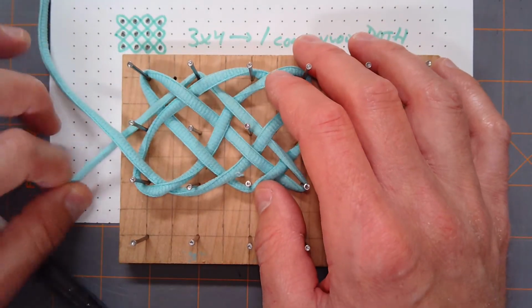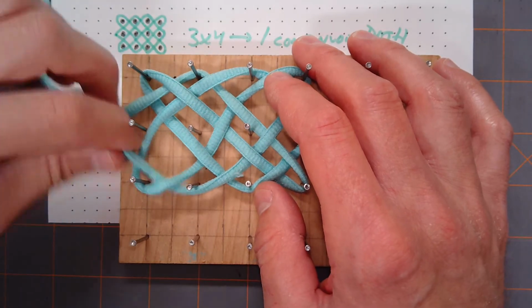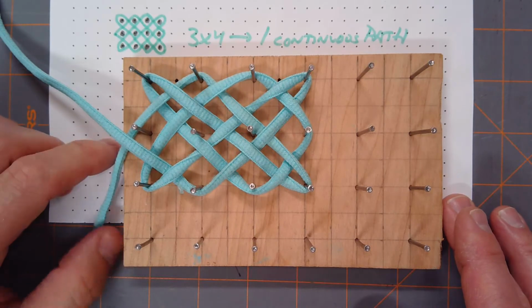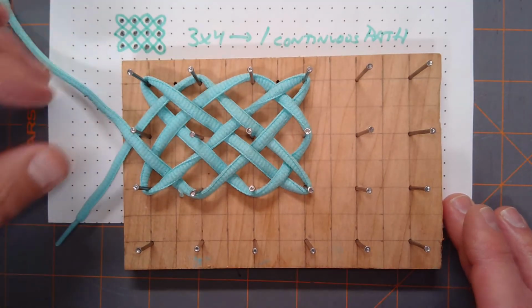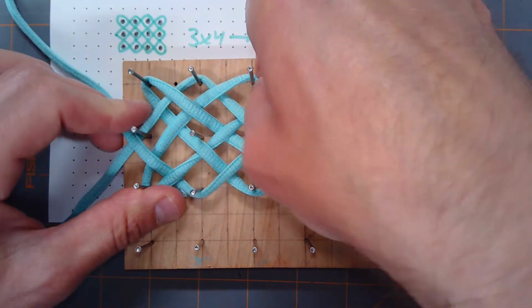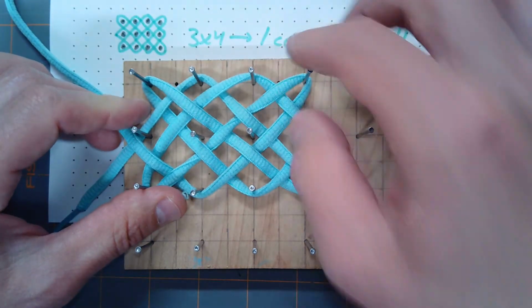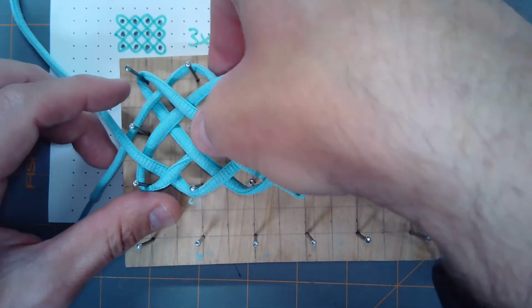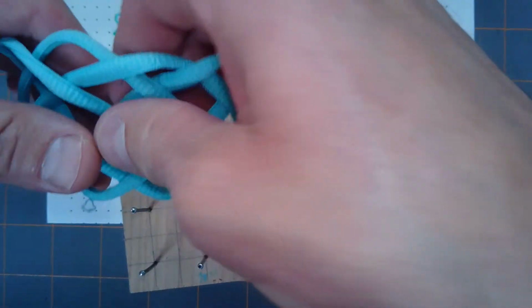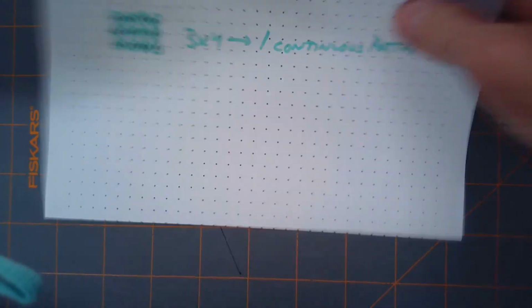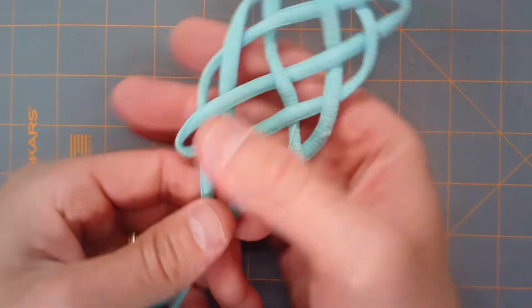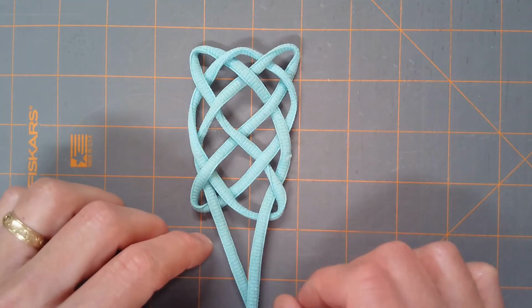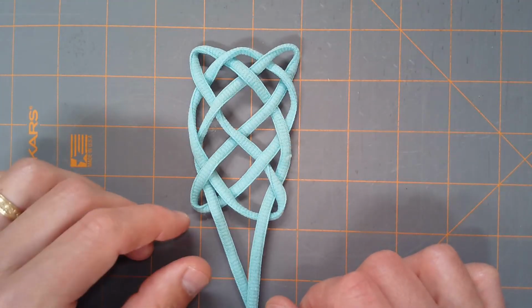And you can kind of tighten everything up. There you go. So it makes a really cool little weaving here. And if you want, you can pull this off. And this is where the over-under pattern comes in handy. You can pull this off the pegboard. And now it just is a really pleasing looking knot, the way it's woven.